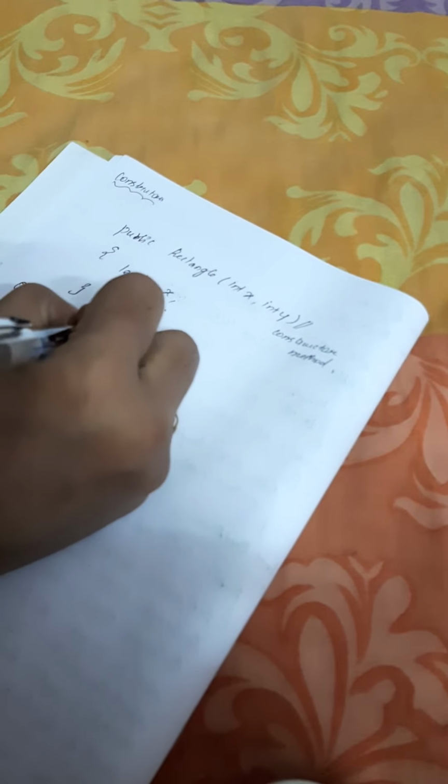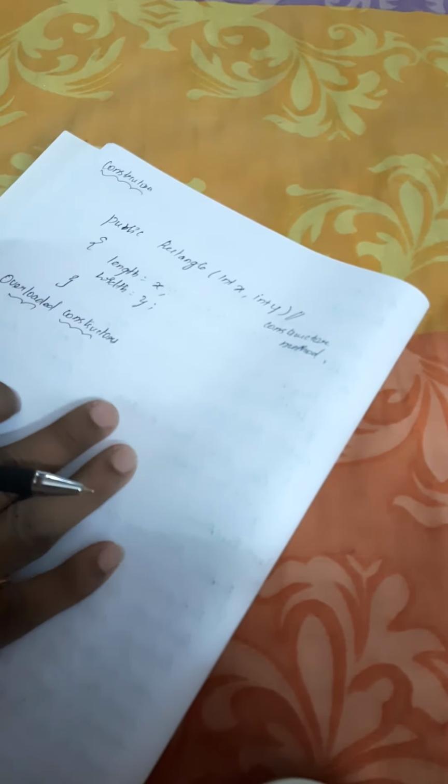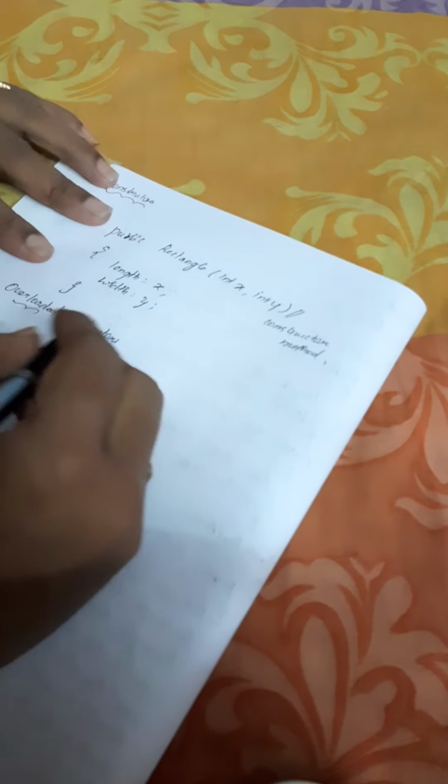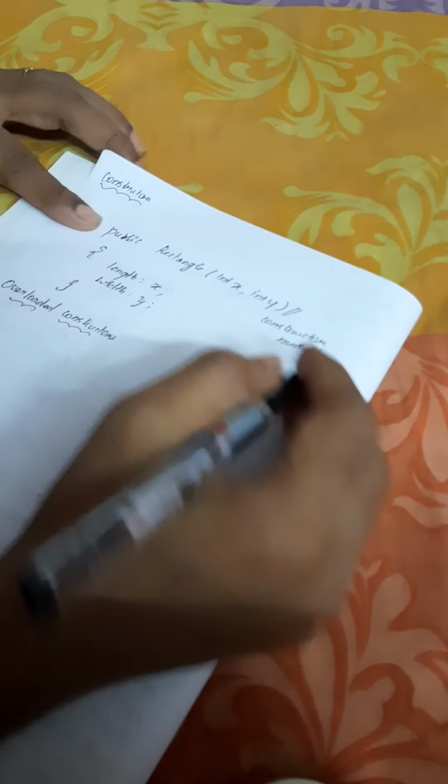See, the next topic is overloaded constructors. What is an overloaded constructor?